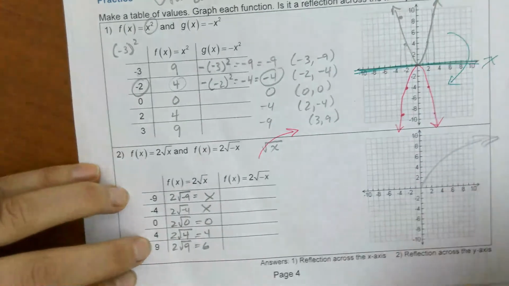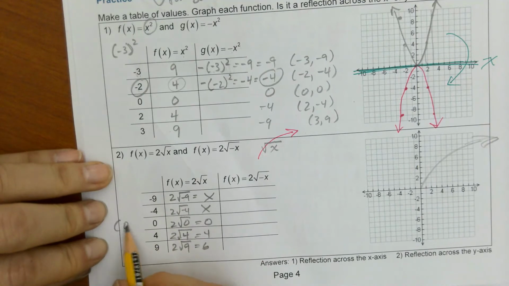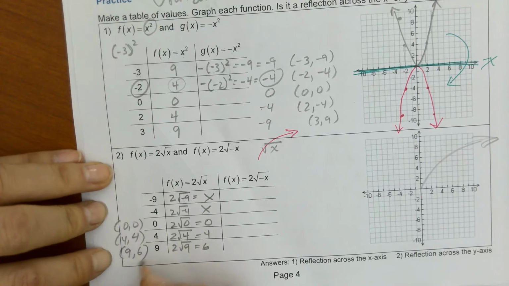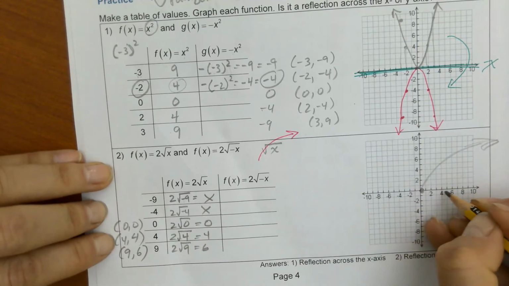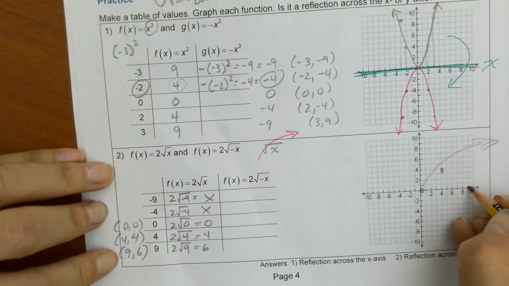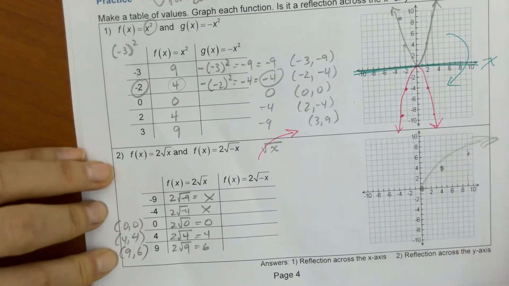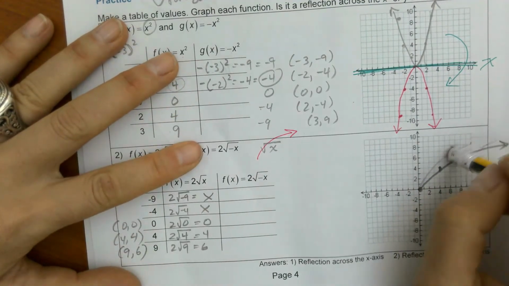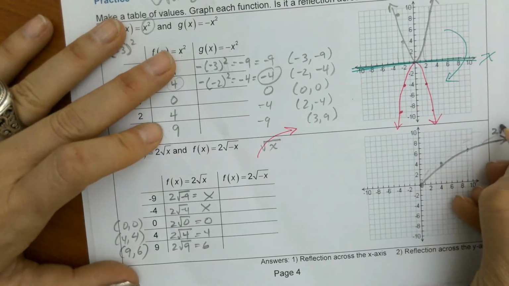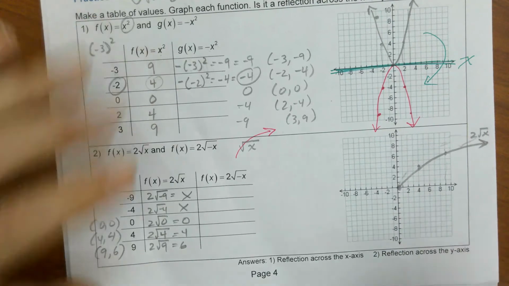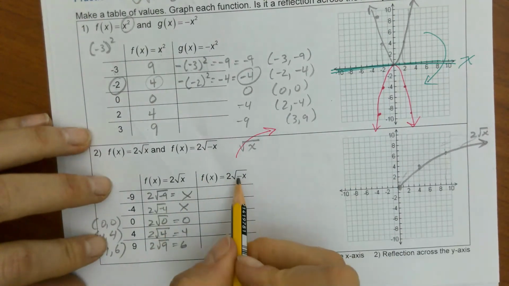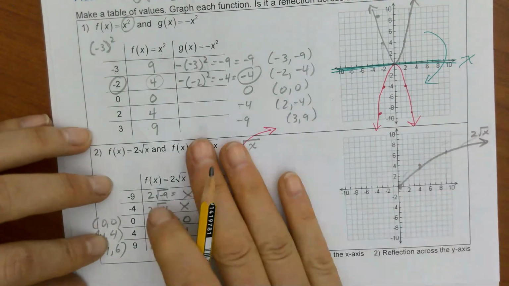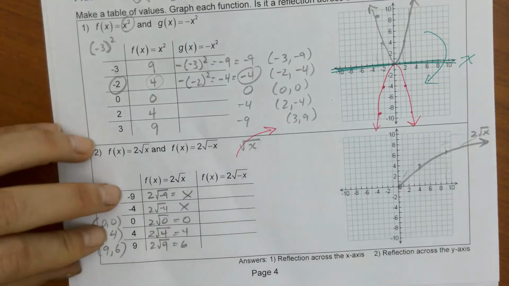So let's graph this. So my points are 0, 0, 4, 4, and 9, 6. So here's my first one. Oh, it's so close. See, it kind of looked the same. Let's erase my guess. So that is 2 root x. Okay, so now we're going to say, what happens to this function when I replace x with negative x? Does it reflect over the x or does it reflect over the y? So let's cover this out.